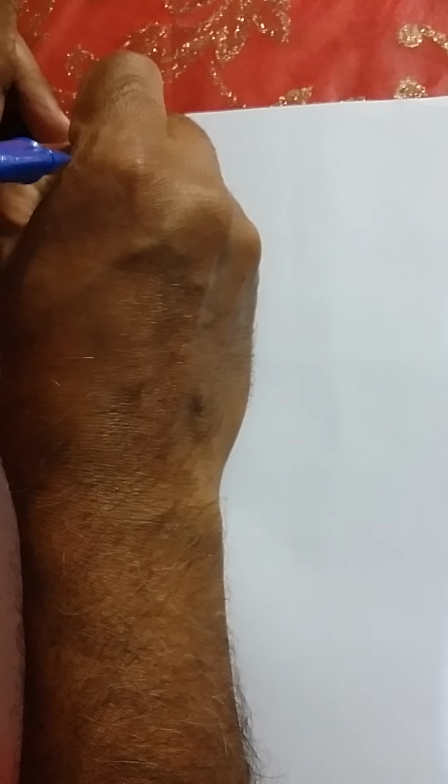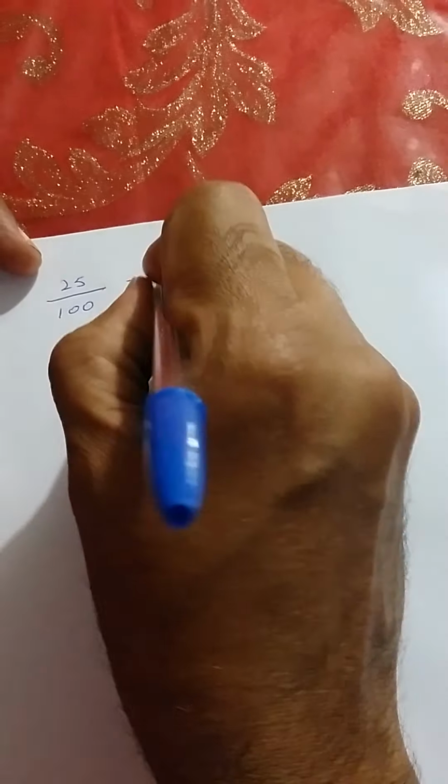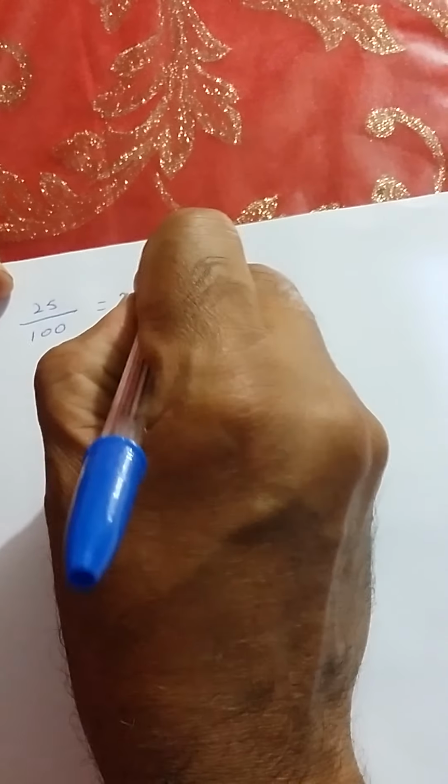Last day we looked at the concept of percentages, and we said a percent is really a fraction with a denominator of 100. So for example, if we had 25 out of 100, then we can say that is 25%.